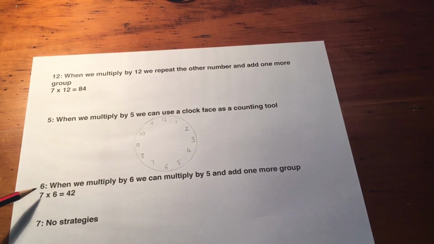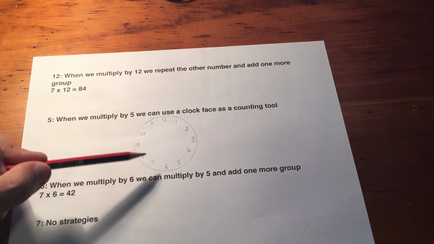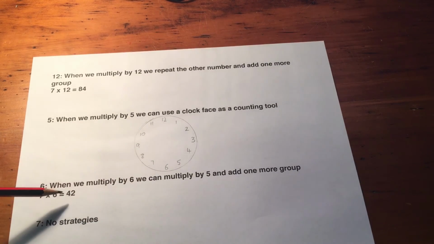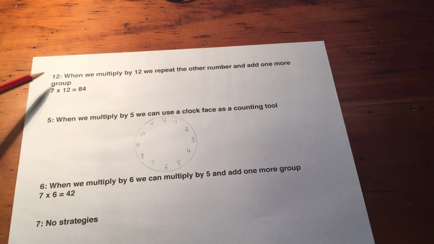When we multiply by 6, we can multiply by 5 and add one more group. 7 times 6 is 42 because 7 times 5 is 35 plus one more group of 7 makes 42. There are no strategies for 7, however, we've just learnt strategies for every other number, which will give us most of our answers for our 7 times table.